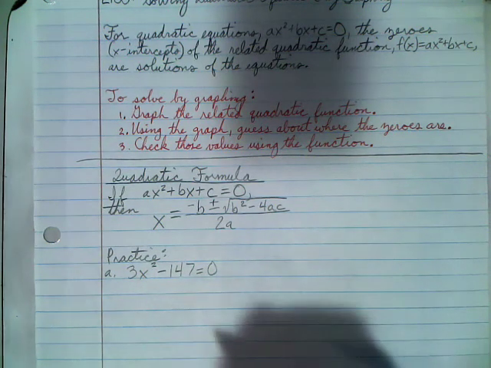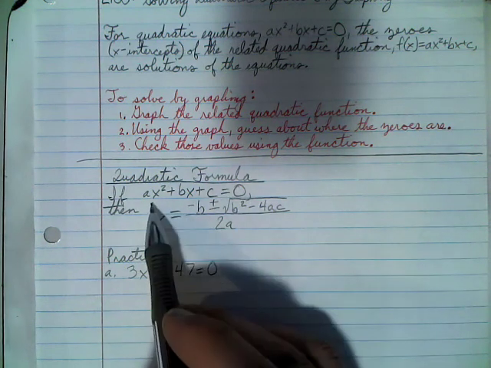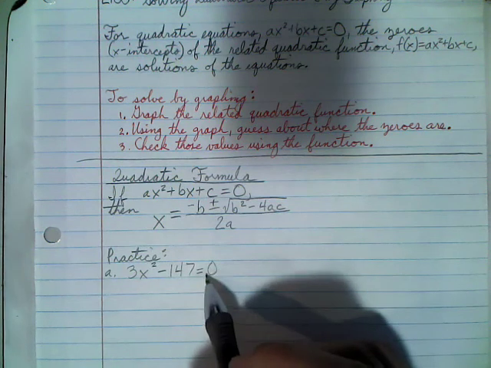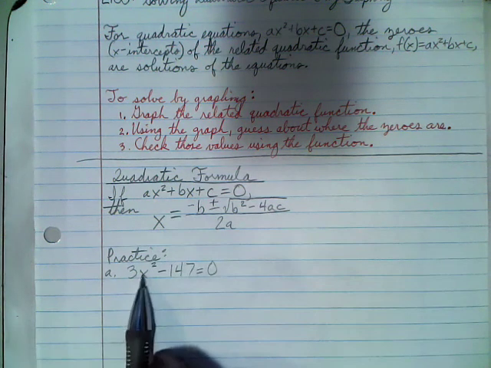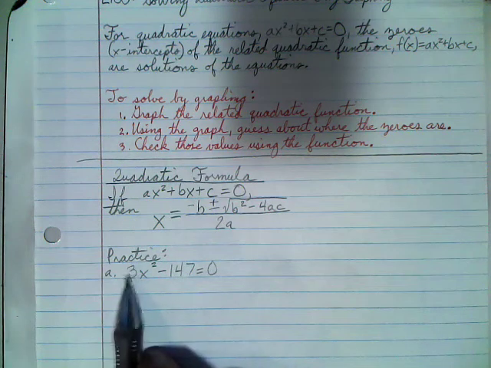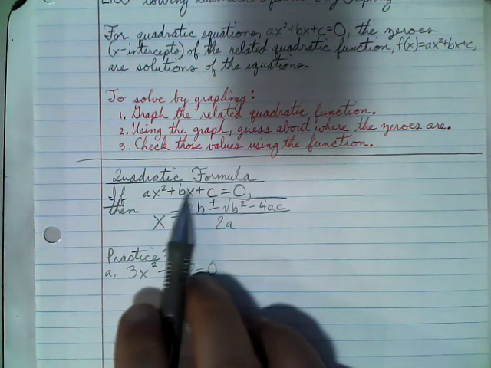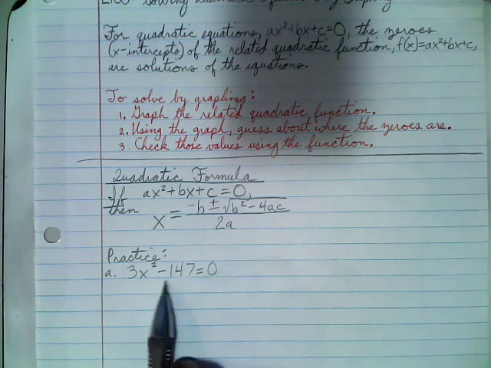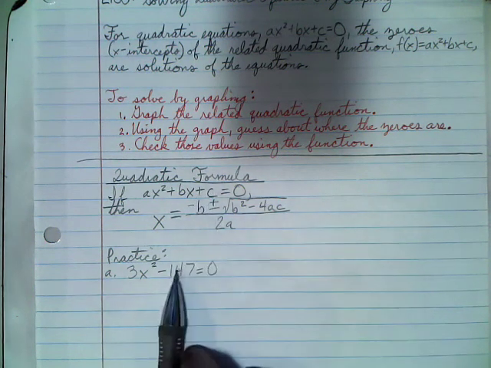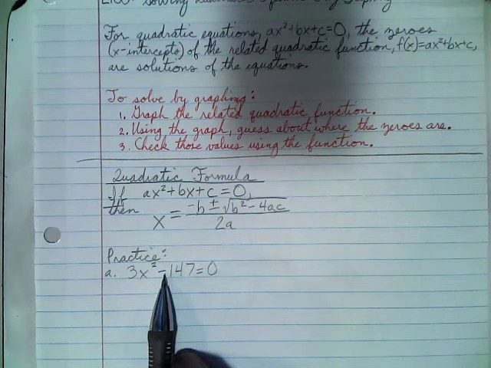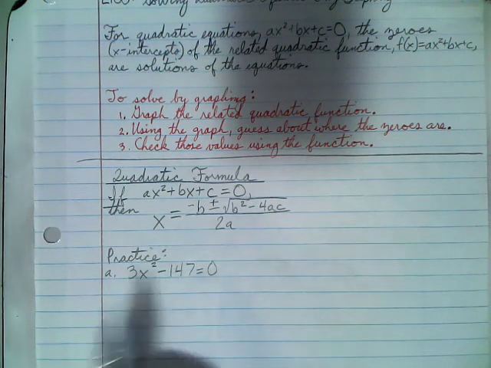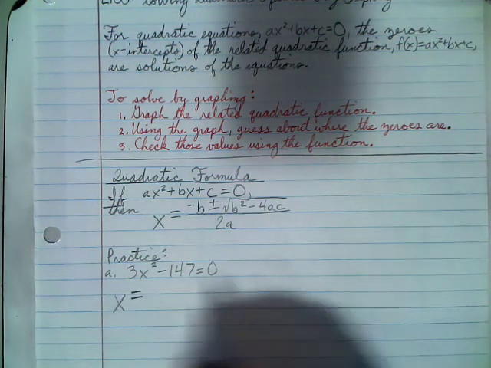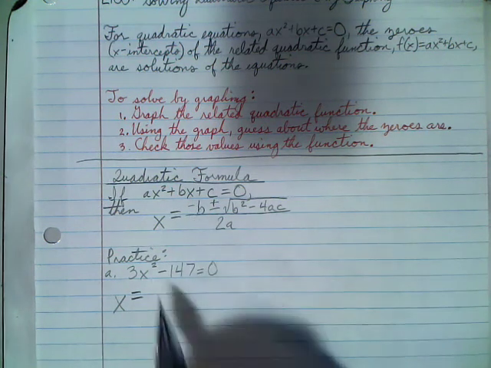So using the quadratic formula, first of all, I need it to be in the form of ax squared plus bx plus c equals 0. So it is equal to 0. That's good. And so the x squared coefficient is my a. So a is 3. My x coefficient is b. I don't have any, so that means that b is 0. And then my constant is c. So negative 147 is my constant. That's c. So therefore, x equals, now a negative b in this case would be a negative 0.